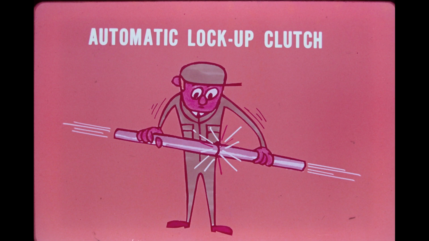One other term that might be encountered is automatic lock-up clutch. This means that the converter is equipped with a device that automatically connects the turbine and impeller when torque multiplication is not required and results in a mechanical direct drive.